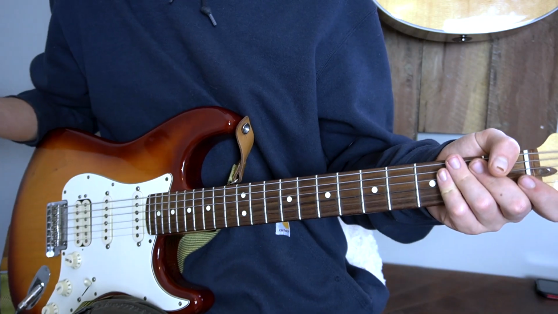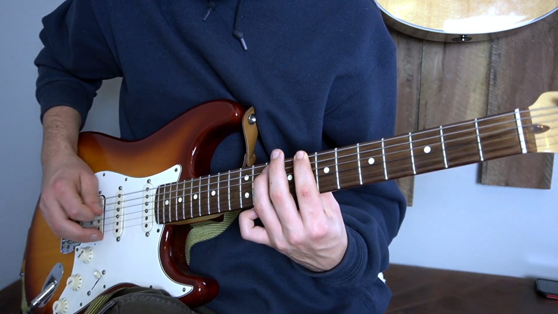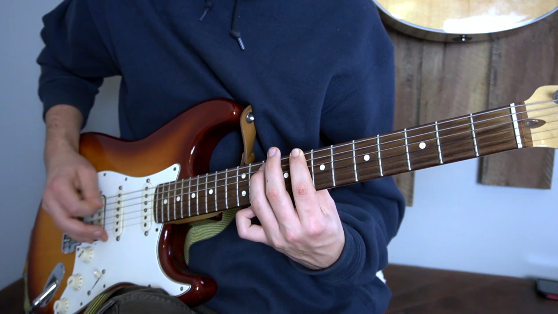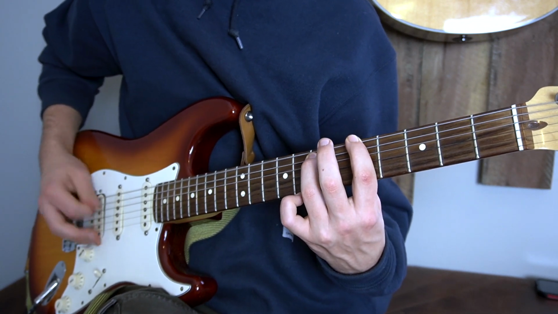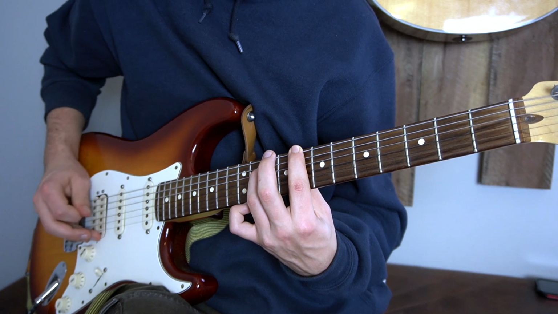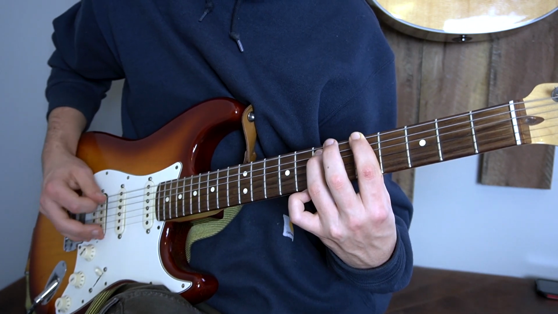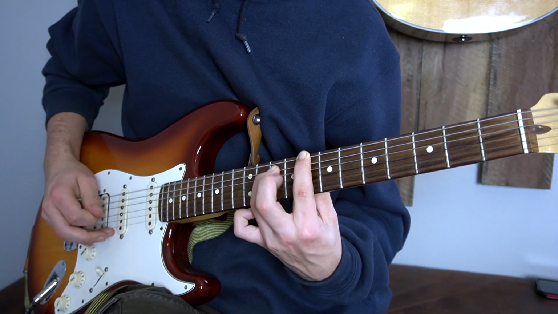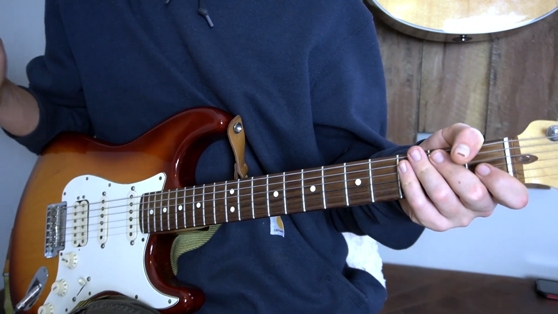Then the verses are exactly the same, you just don't play that turnaround. They'll sound like this. That applies for both verse 1 and verse 2.